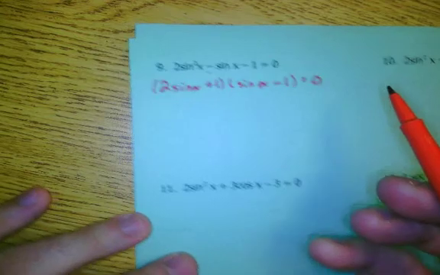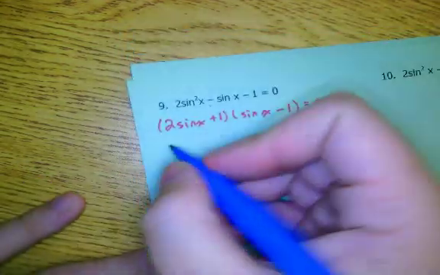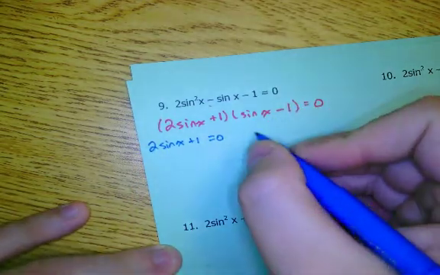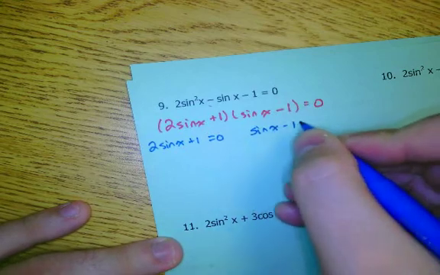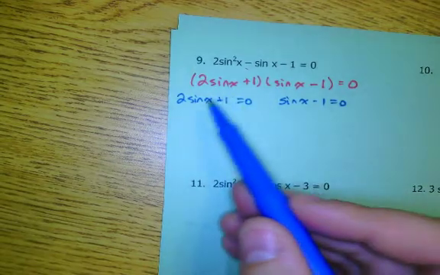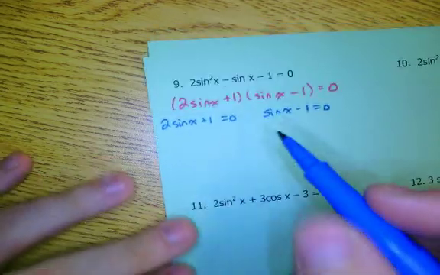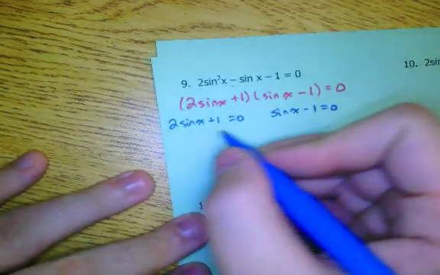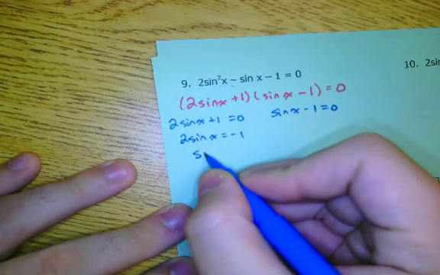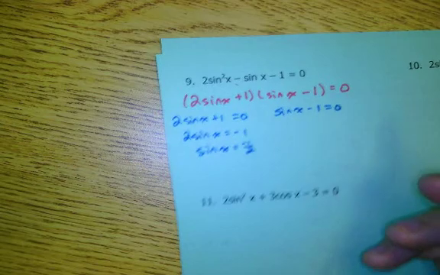So we've got to set each of these equal to 0. So we're going to have 2 different equations. I'll go a different color again on this one. So we're going to have 2 sine of x plus 1 equals 0. And we're going to have sine of x minus 1 equals 0. On the left one, how do I get sine by itself? Let's subtract 1 first. And then you said divide by 2? When does sine equal negative 1/2?